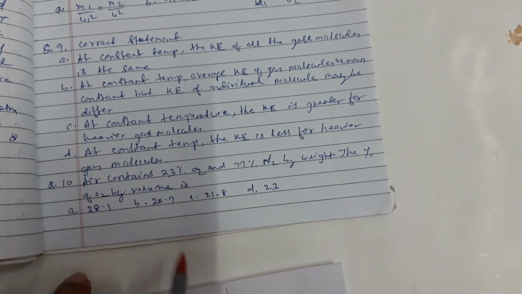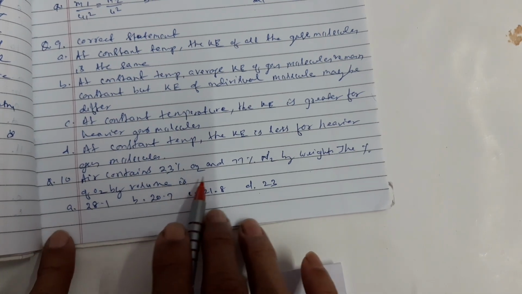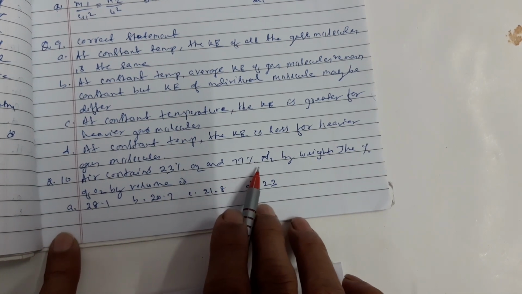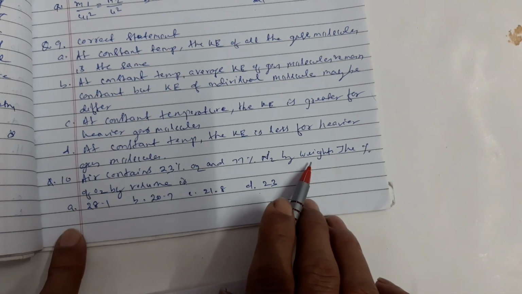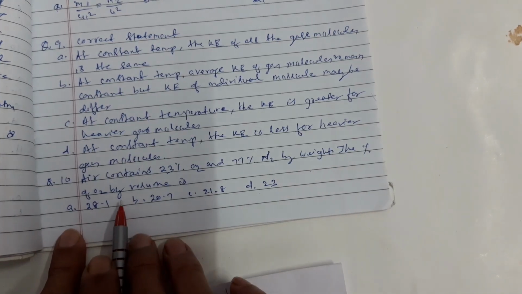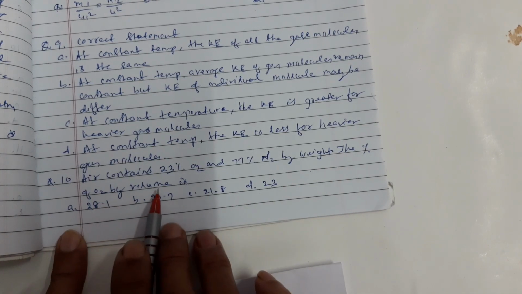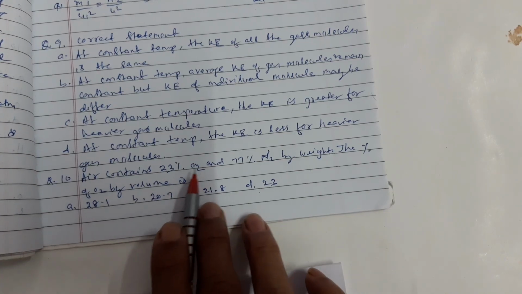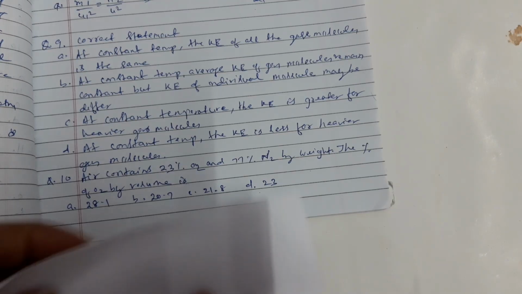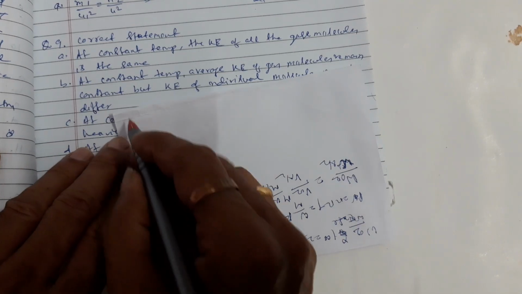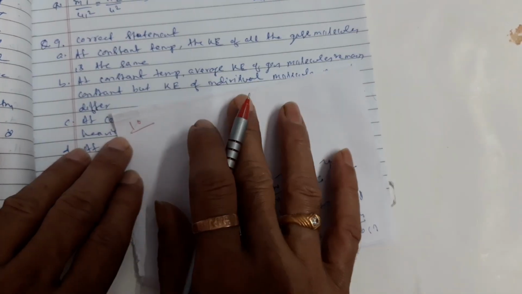Next, air contains 23% of oxygen and 77% of nitrogen by weight. You see, it is by weight. The percentage of oxygen by volume is what? It is given by weight and you have to calculate it by volume. What is the volume relation? You see how to do it, question number 10.